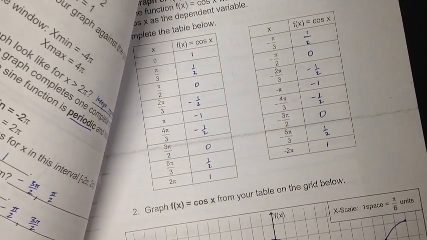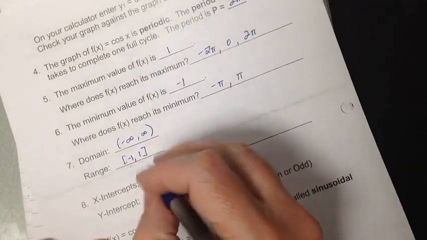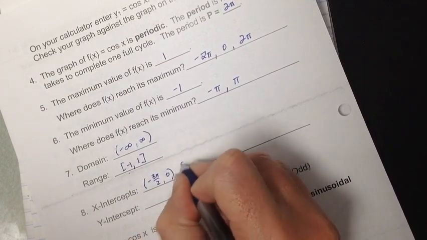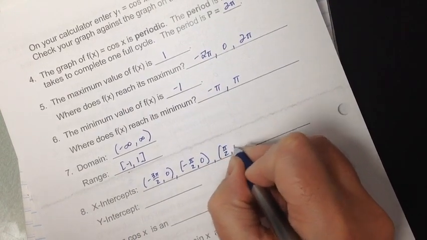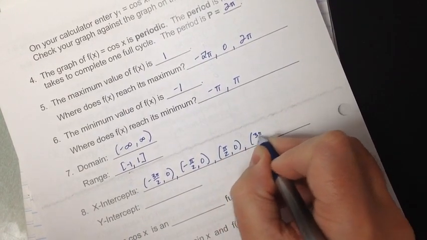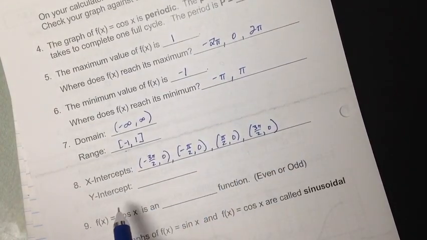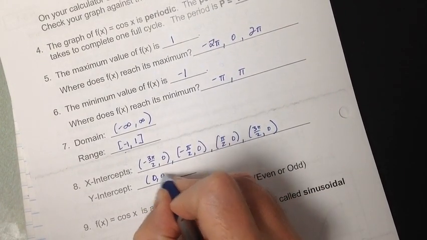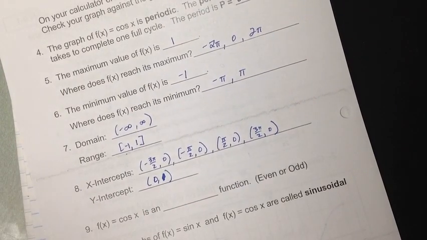All right? X-intercepts. Let's look at the x-intercepts here. X-intercept at negative 3 pi halves, negative pi halves, 3 pi halves, all those odd pi halves. So negative 3 pi halves, 0, negative pi halves, 0, pi halves, 0. So anytime I have an odd pi half, I'm getting a 0 for my y value. Those are x-intercepts. My y-intercept is at 0, 1. I did that backwards. 0, 1 is my y-intercept.